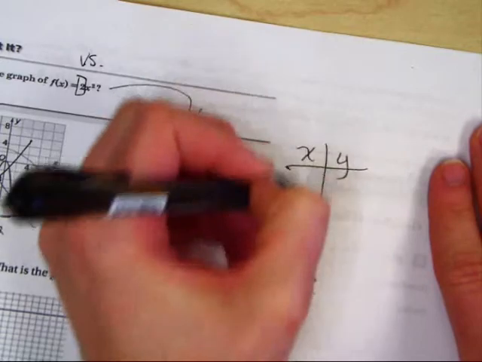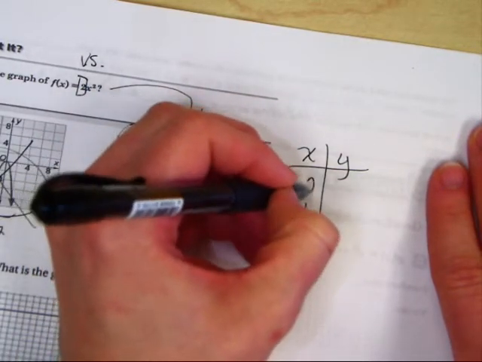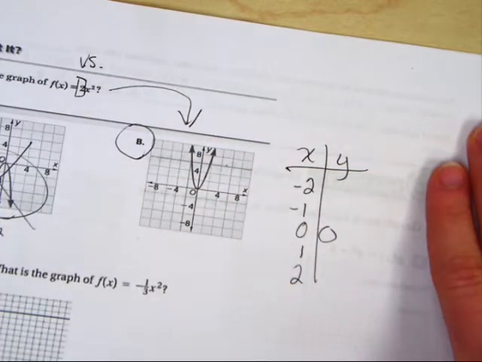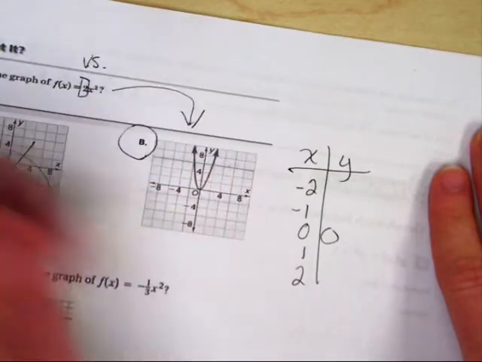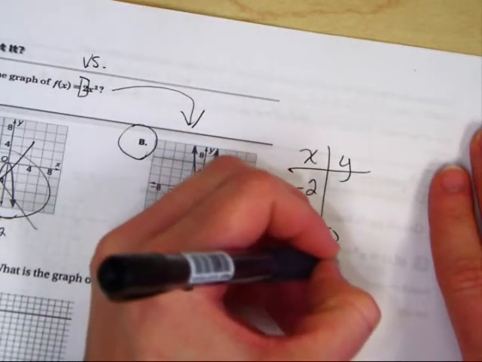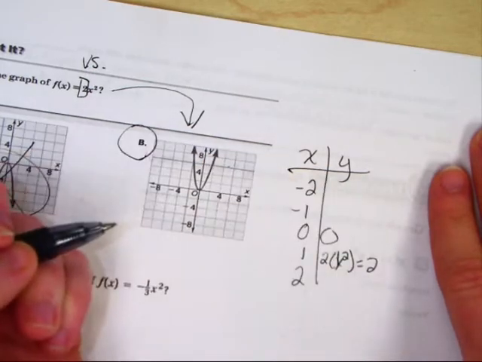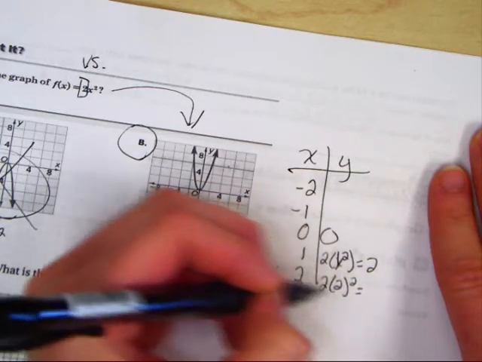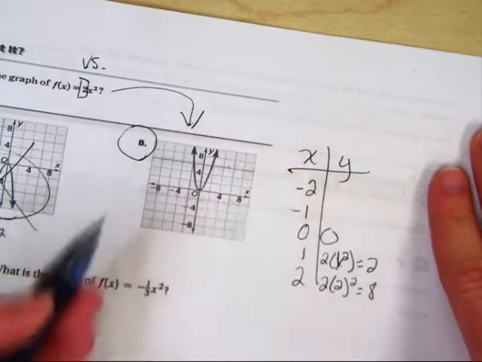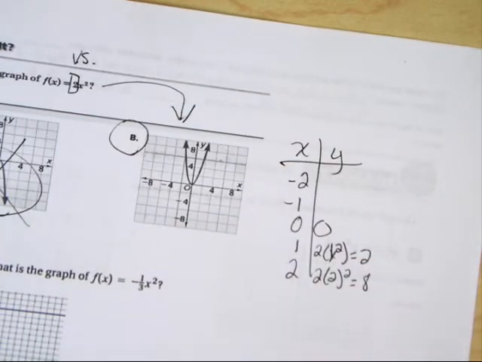Now, if you made an xy chart, your xy chart would be 0, 0 in the middle because nothing's being added or subtracted. And because we don't have a denominator, you should write that down. You should pause the video, write that down. Because we don't have a denominator, I can pick my normal x's, and when I plug them in, I would simply plug them into my equation. I get out my answers of 1, 2, and that would be 2 times 4, so that would be 8. And if you look here, you will see that this graph surely does match this xy chart.